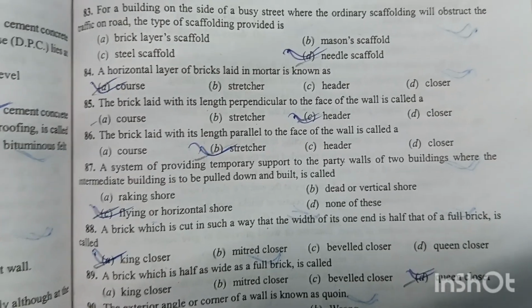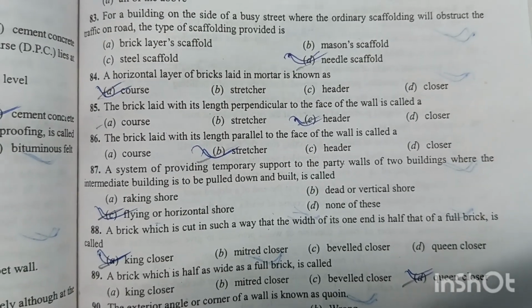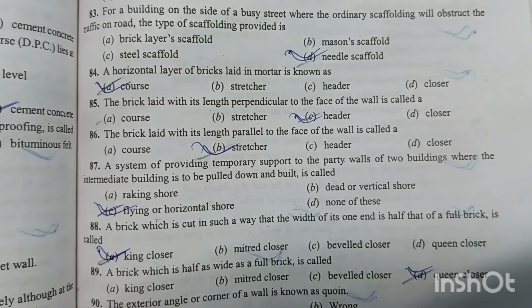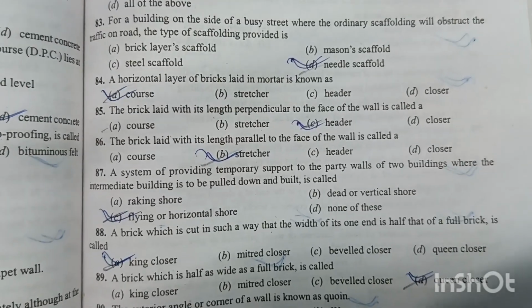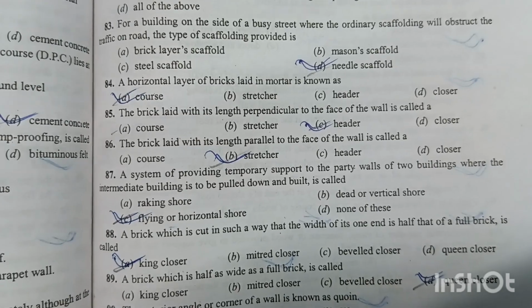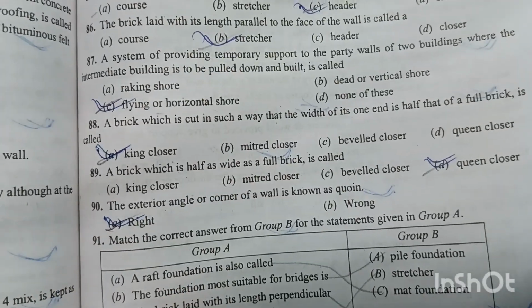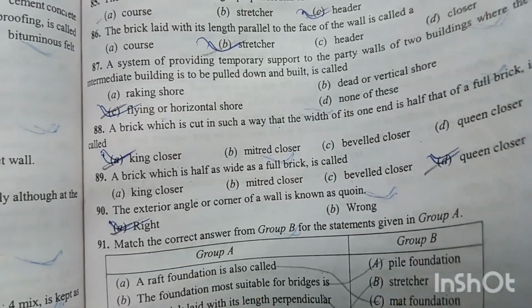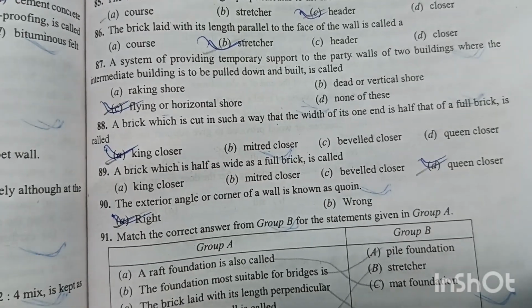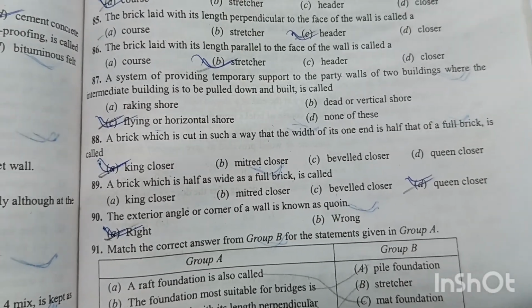Question number 88. A brick which is cut in such a way that the width of its one end is half that of a full brick is called king closure. Option A is the right answer. Question number 89. A brick which is half as width as a full brick is called queen closure. Option D is the right answer.